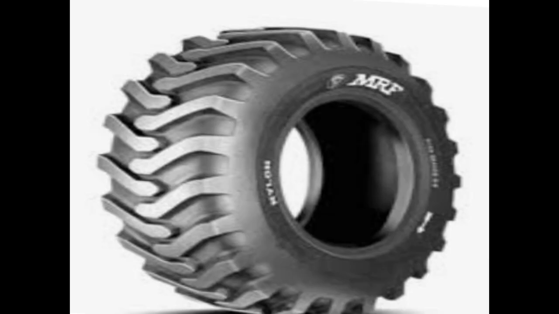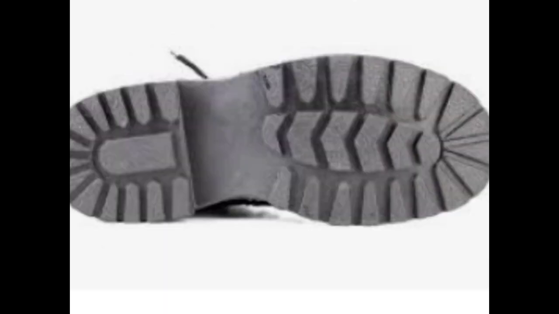Just like that, the soles of the shoes have grooves for the same reason. You can see in the picture the soles of the shoes, the designs on the shoes have grooves for the same reason, to increase the friction.